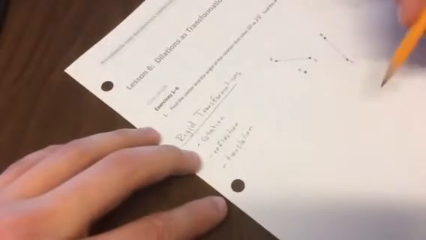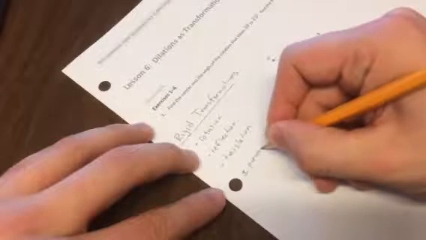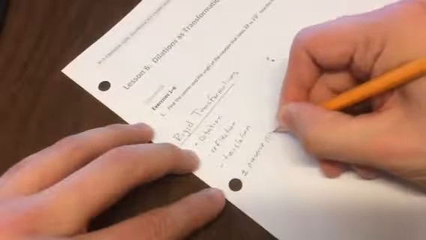And one thing that when we were learning this, we learned that these rigid transformations do 2 things. Number 1, they preserve distance.